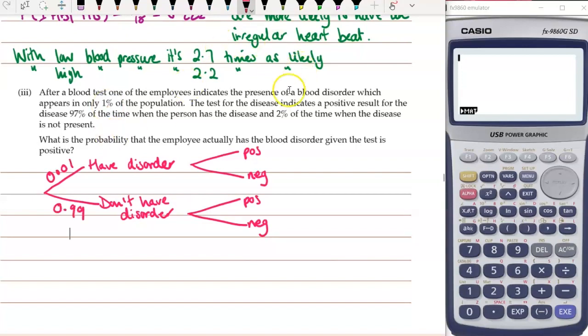The test for the disease indicates a positive result for the disease 97% of the time when the person has it. So they'll get a positive if they have the disorder 0.97, which means that 3% of the time they'll have the disorder, but the test doesn't pick it up. And they'll get a positive result 2% of the time when the disease actually isn't present. So if they don't have the disorder, they could get a positive result still, and the chance of that is 0.02. So negative is 0.98.